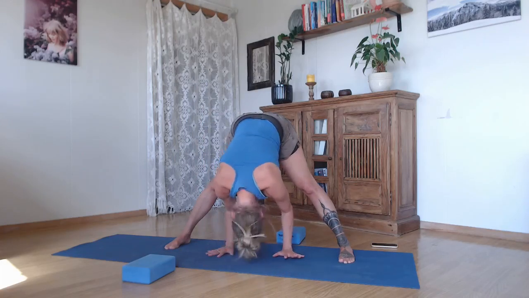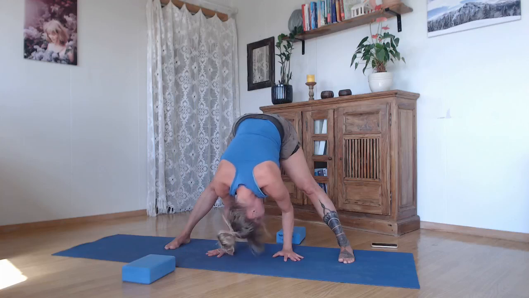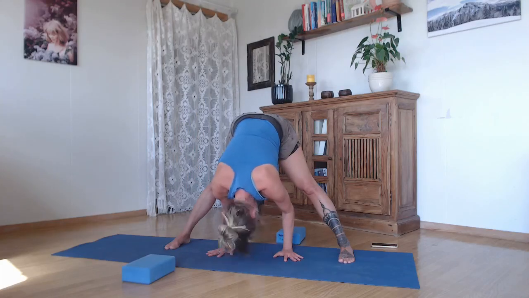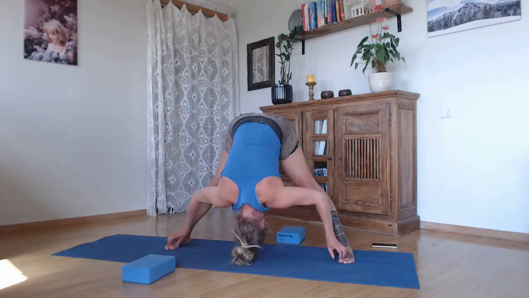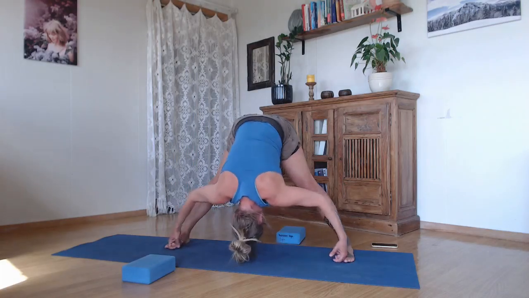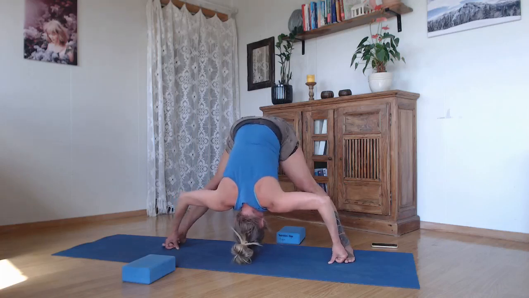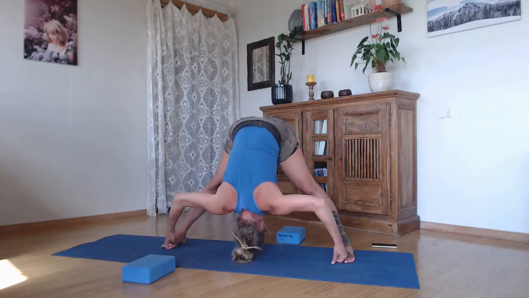Parallel hands. Drop your head down. Move your head in a no. Move your head in a yes. And let your skull sink into earth. Let blood flush into your third eye. Optional is two fingers around the big toe.